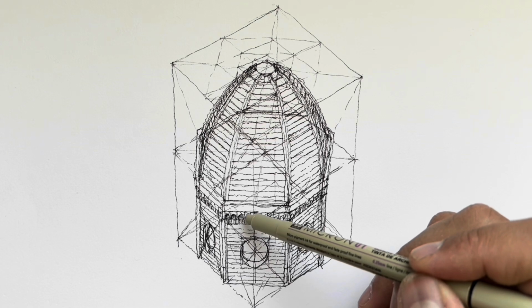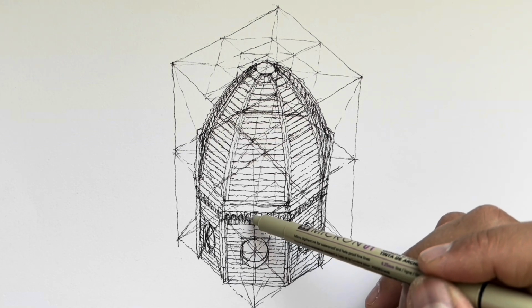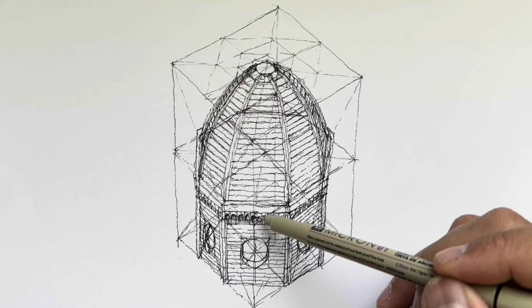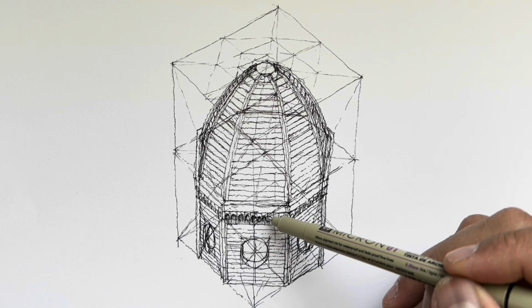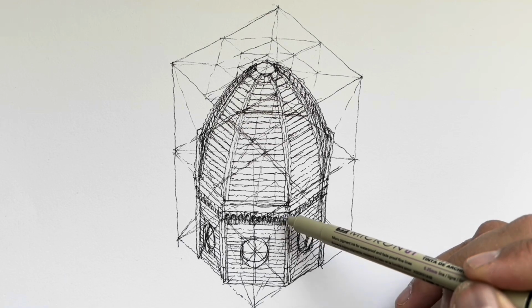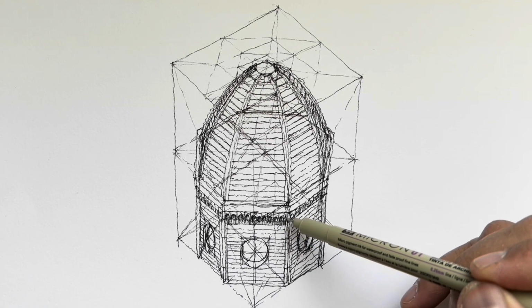Give a bit of an overhang to these cornices. That's how it usually overhangs. A bit of a shed above the walling below.